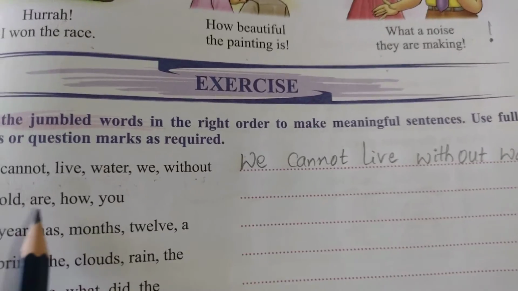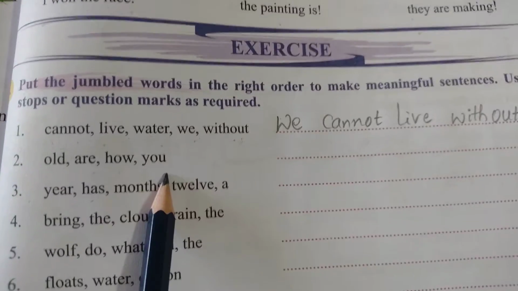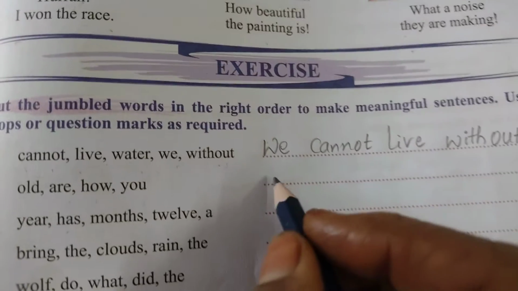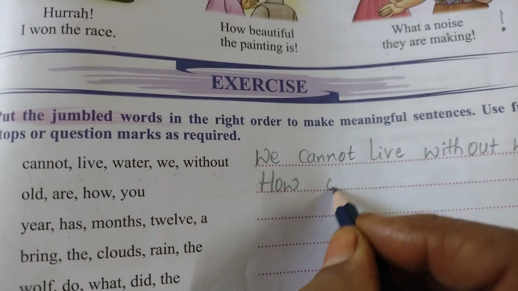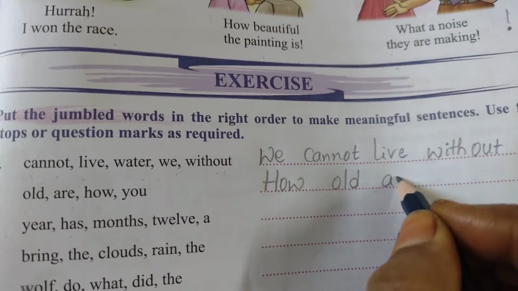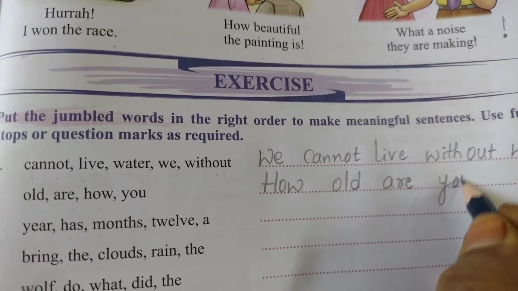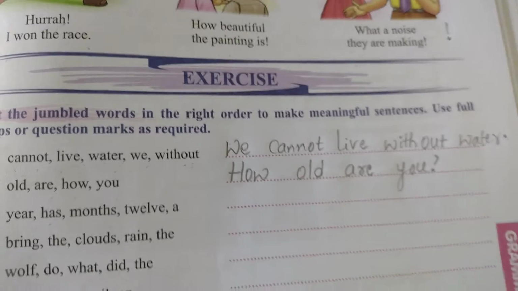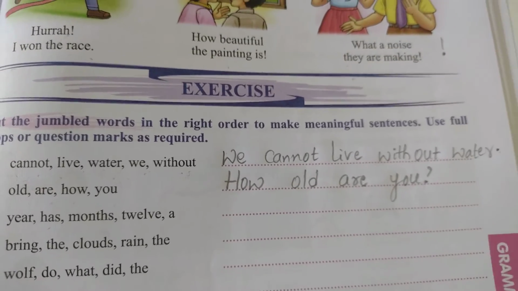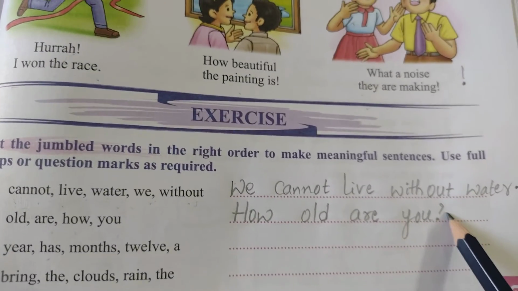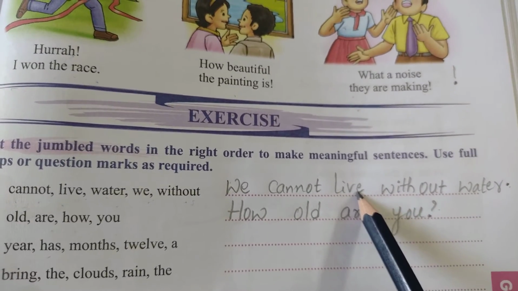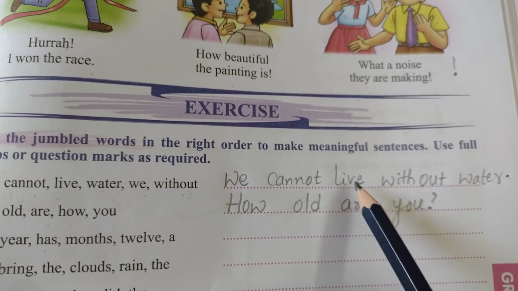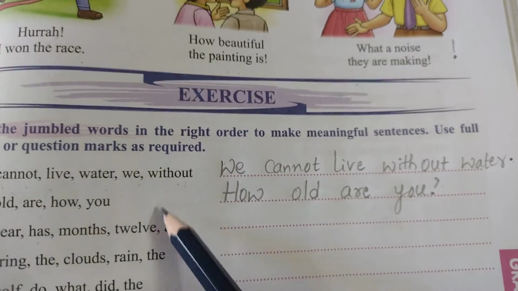Same way, old are how you. Is this giving any meaning? No. What did you have to write? How old are you? Question mark. You are asking a question. How old are you? So this is an interrogative sentence. So this is a statement or declarative or assertive sentence. This is an interrogative sentence. In the same way, you have to write all the others.